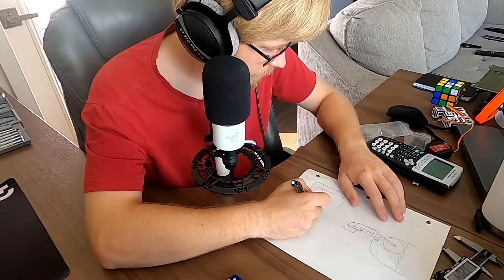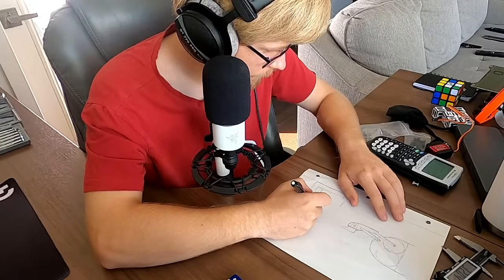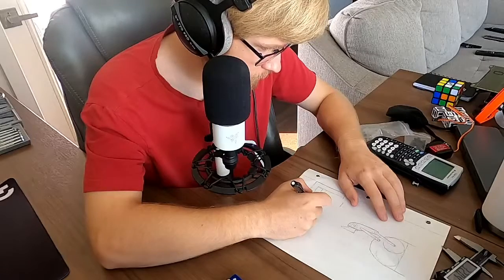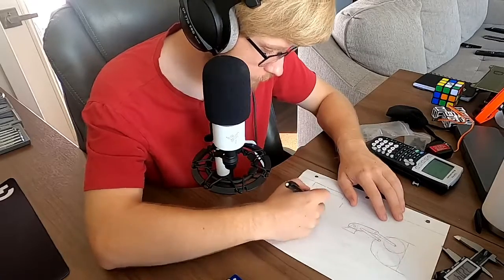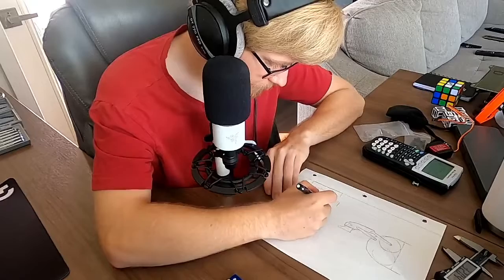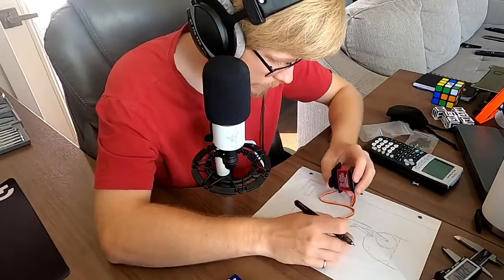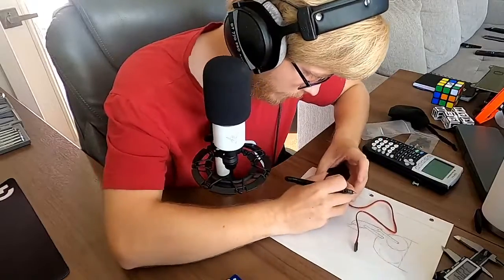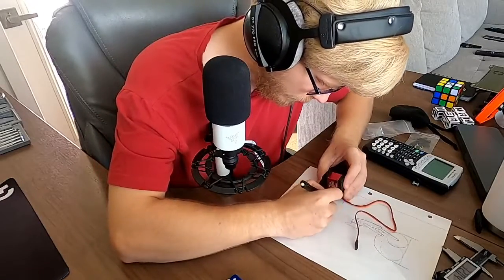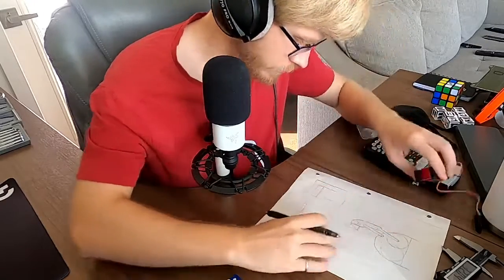GoPro right up against the servo. Rather not. Let's see. Where the servo goes.